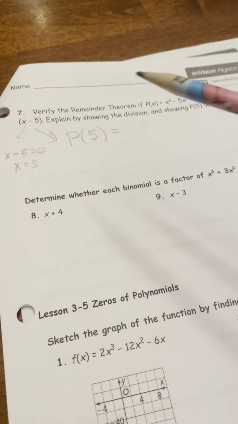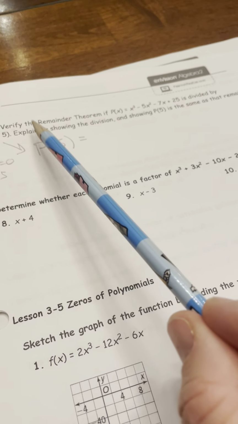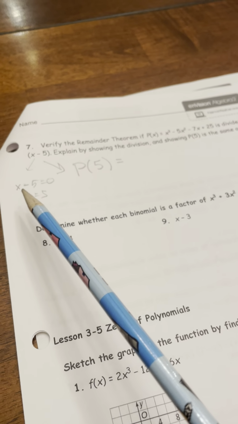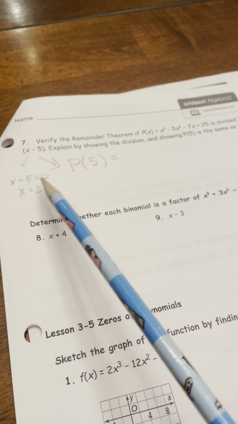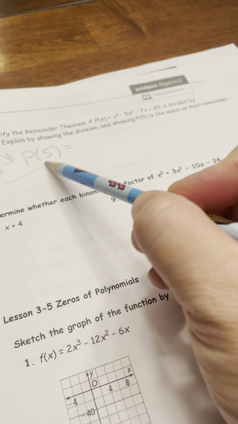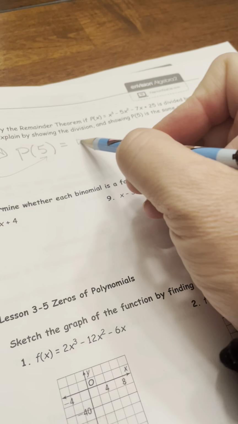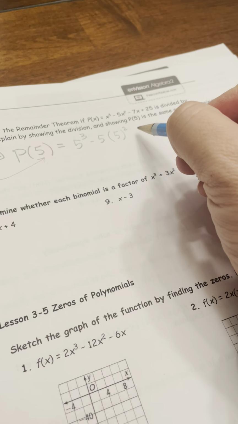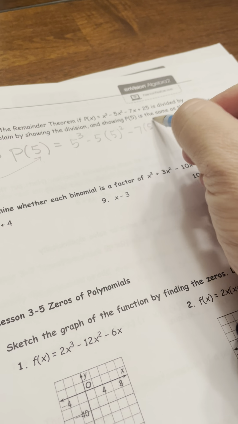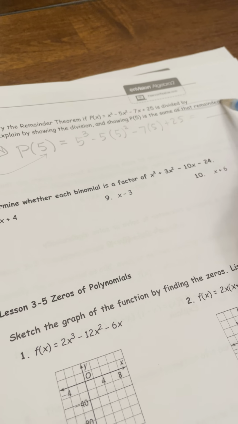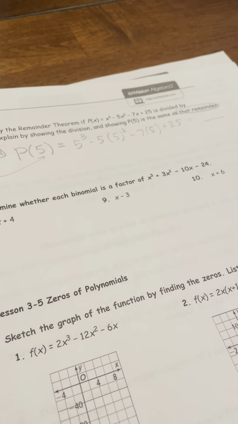Okay, this is page 3 of the review. So I started a minute ago, but the remainder theorem, if you remember, says if you take the 0 of the divisor, so I've taken x minus 5 equals 0, so add 5, x equals 5. If I plug 5 into this polynomial, so 5 to the third minus 5 times 5 squared minus 7 times 5 plus 25, whatever that equals should match the remainder when I divide.